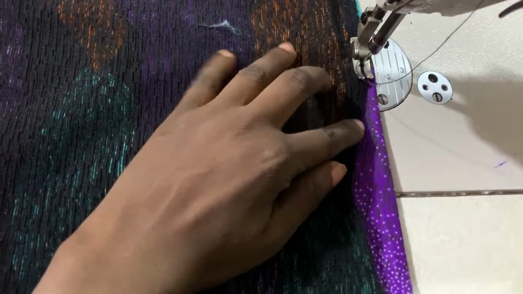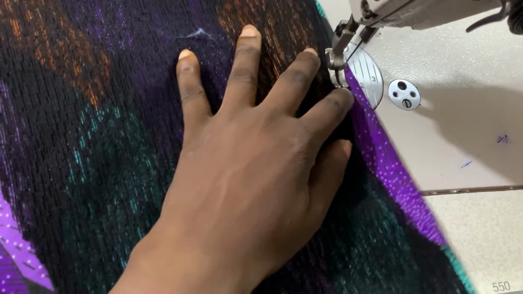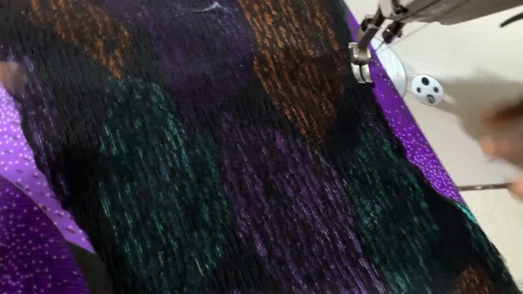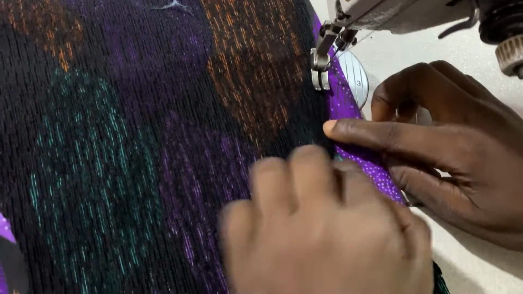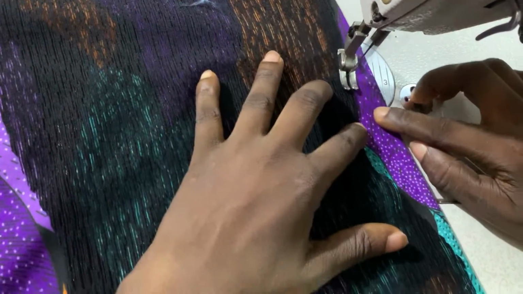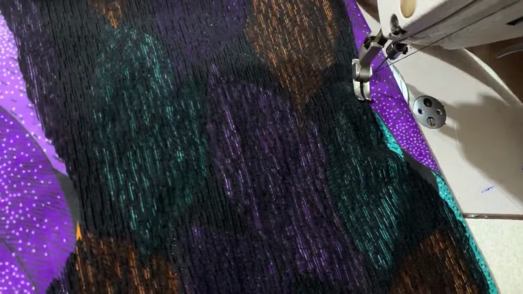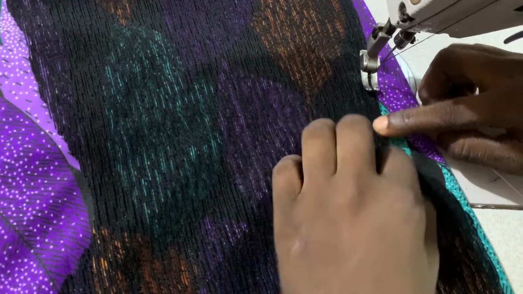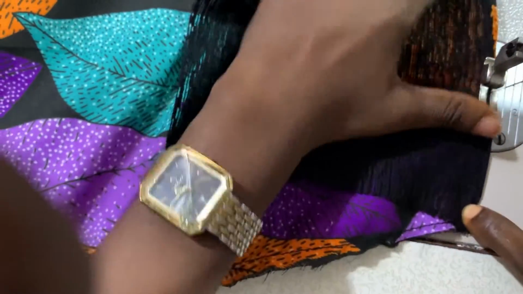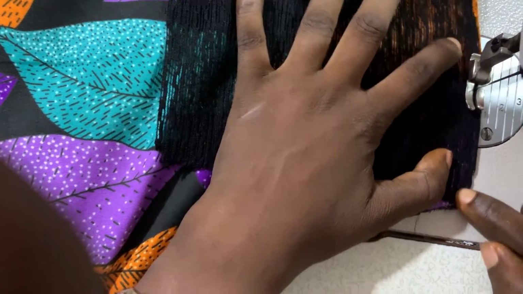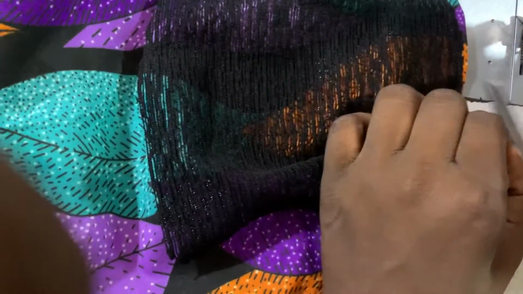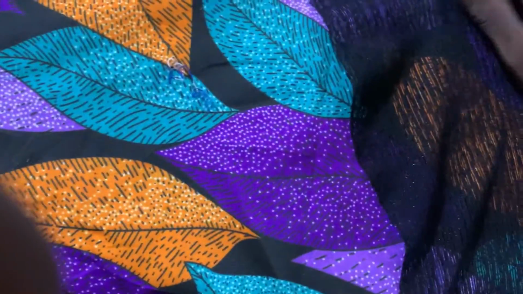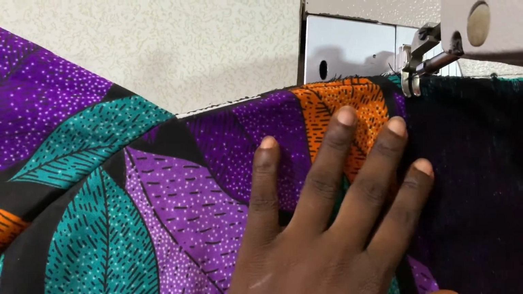This is the down part. First of all, I was folding the down when I noticed that it's not coming out nice. It looks somehow, so I have to change it, and I decided not to turn it again. So that's how I'm going to fix it one after the other till I fix everything on the fabric, on the Ankara. That's how I'm going to fix it.